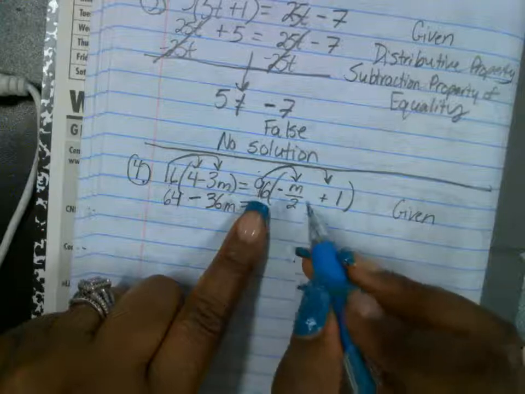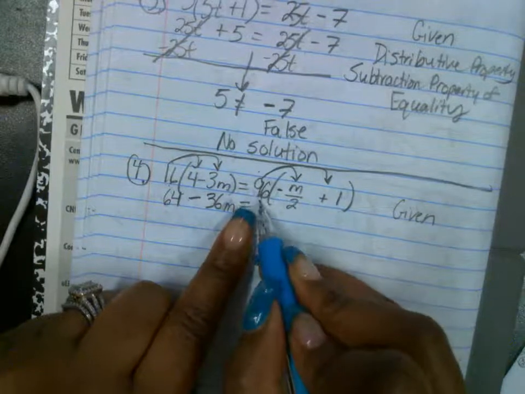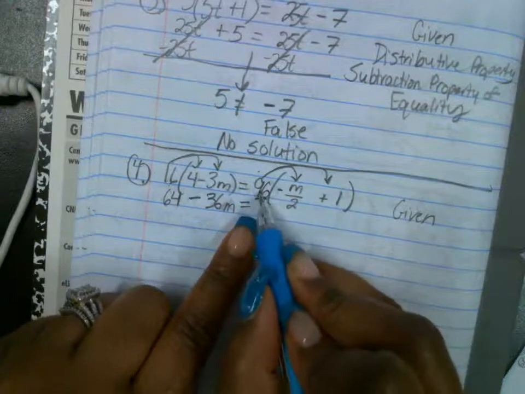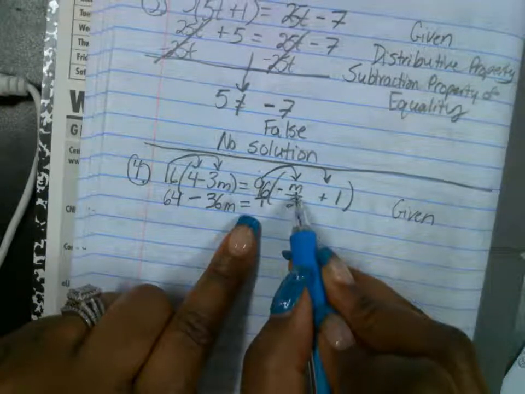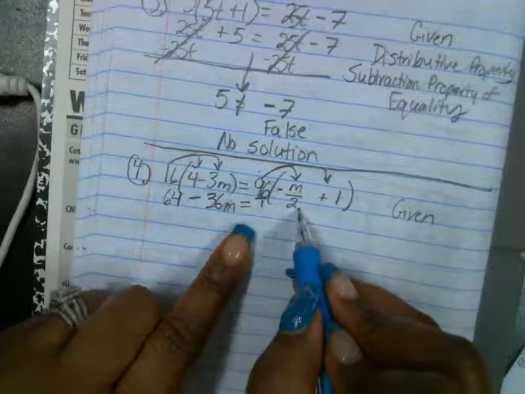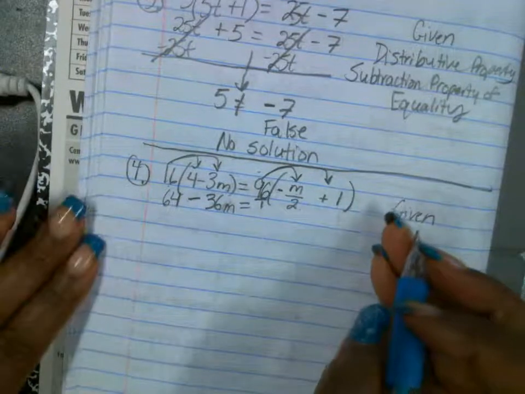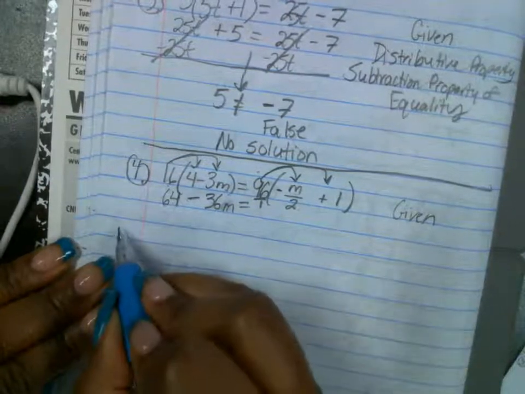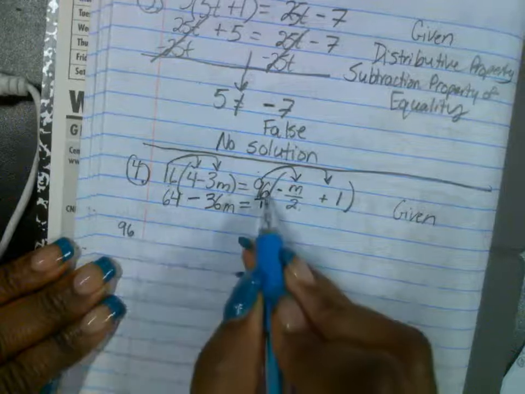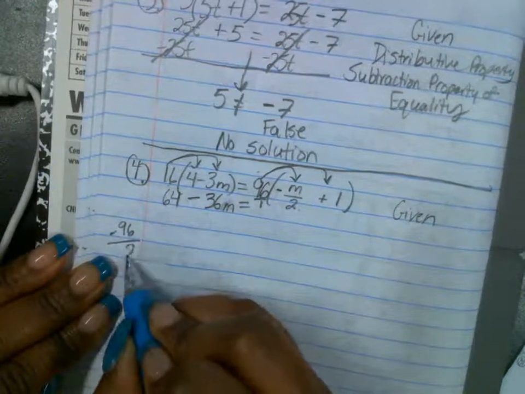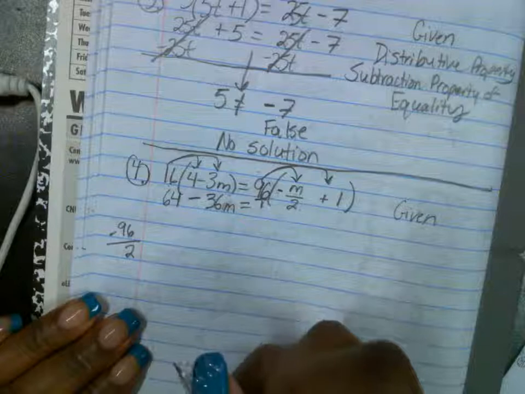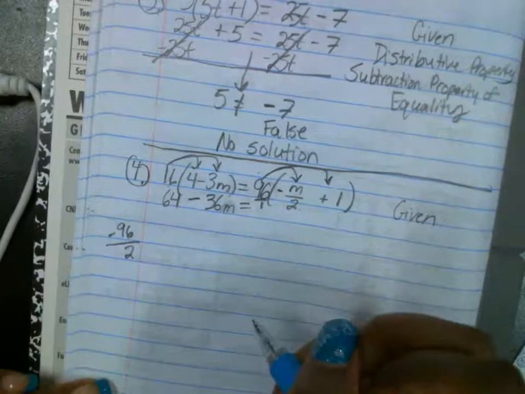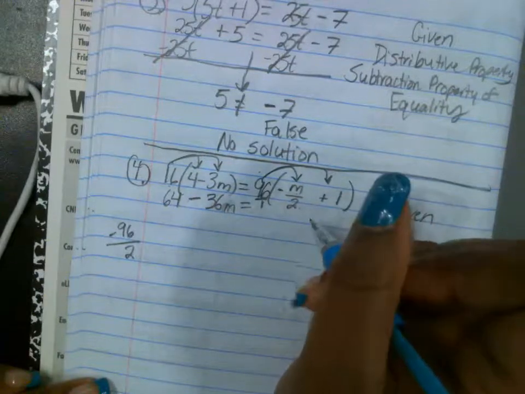Okay, now we're going to multiply this. When we multiply this, we write this as a fraction because this is a fraction also. So this is going to be negative 96 on the top, and 2 on the bottom. Let's write this out to the side so we don't have as many steps. Negative 96 divided by a positive 2. What does that give me? 48. Positive or negative? Negative.